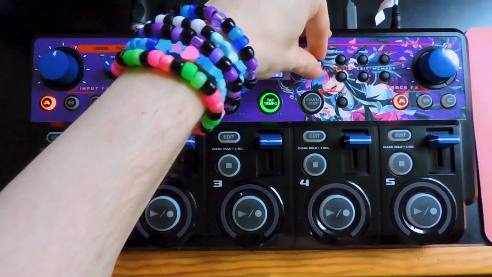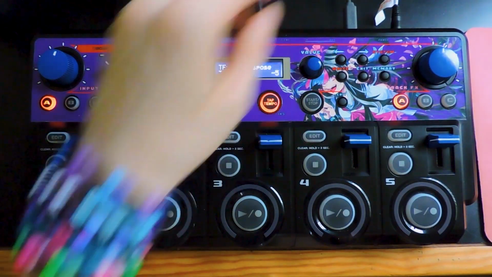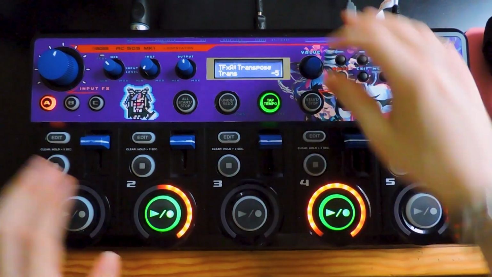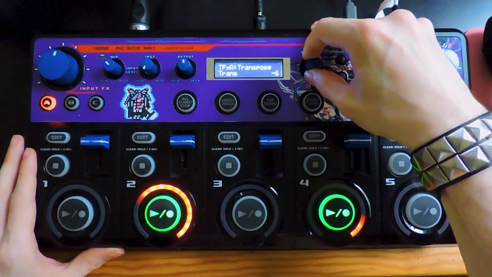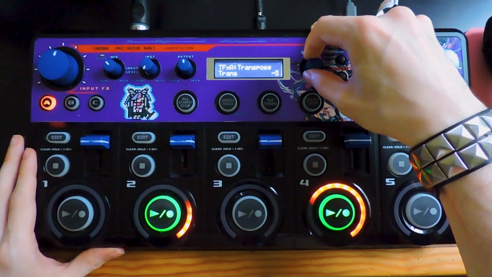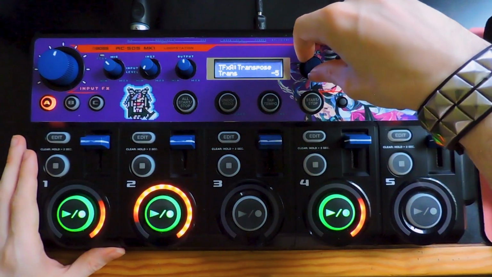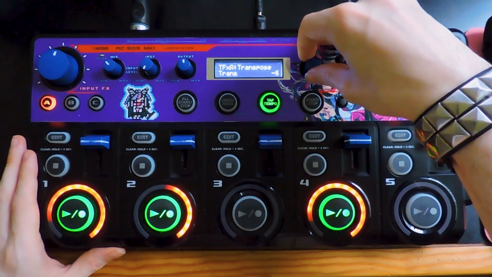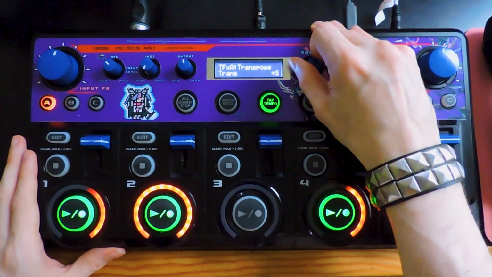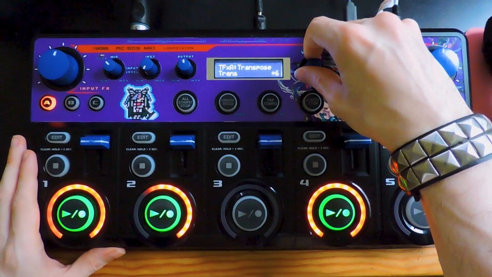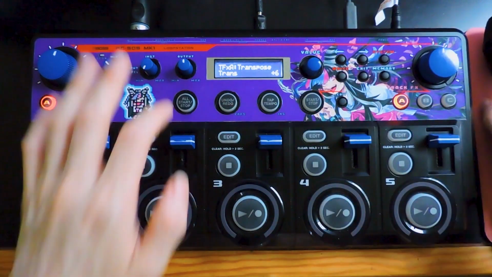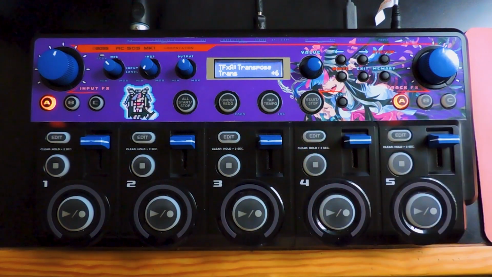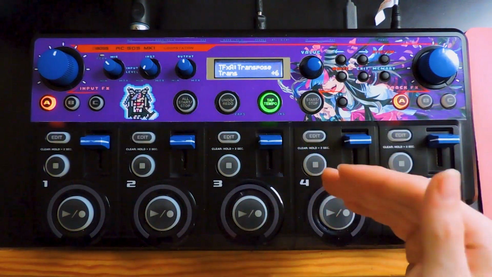It sounds off, but if I do -5 and -6. So it's really going to depend on your mix and the sounds that are coming in.